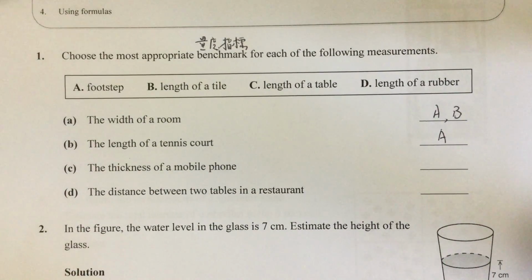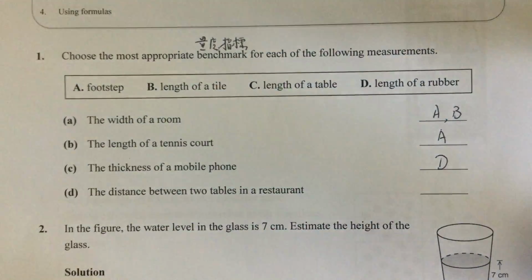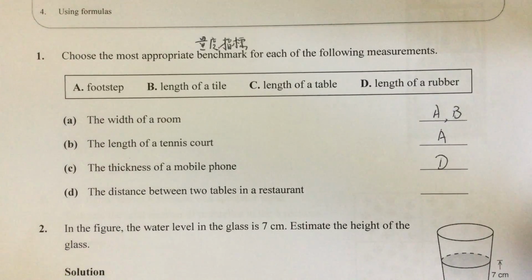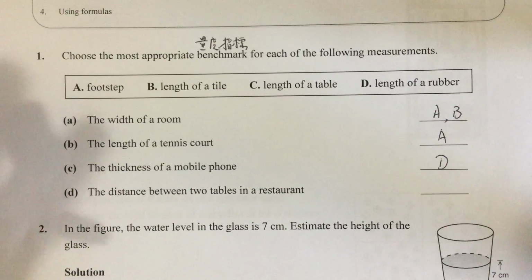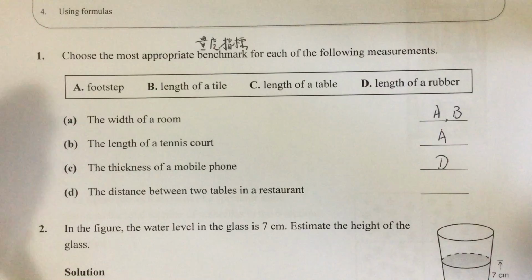Okay, now part C, the thickness of a mobile phone. Thickness in Chinese is called 厚度, okay, not the length. So this time I will use D, the length of a rubber, because the thickness of a mobile phone is a little bit less than 1 cm. So I will choose something close to 1 cm. That means I find something that is as small as possible. The length of a rubber, I think, is small enough. So I will choose this one as the answer for part C.